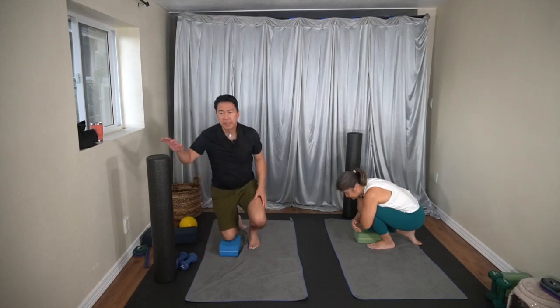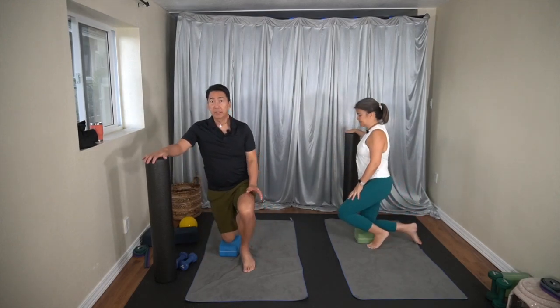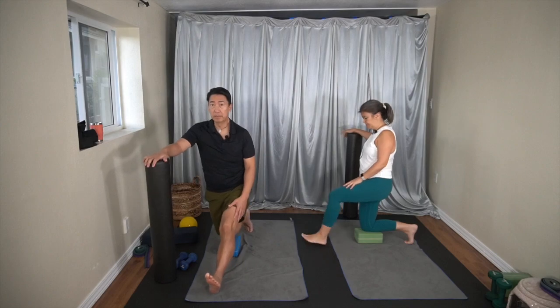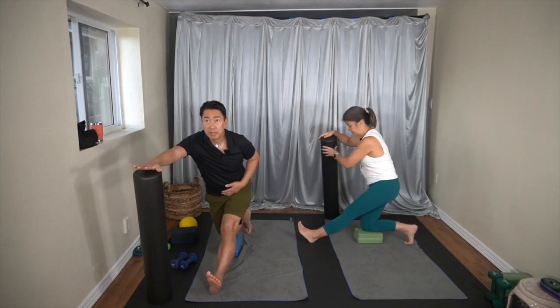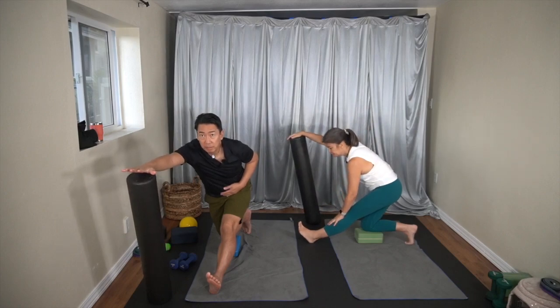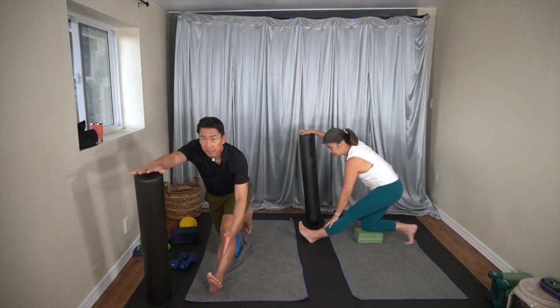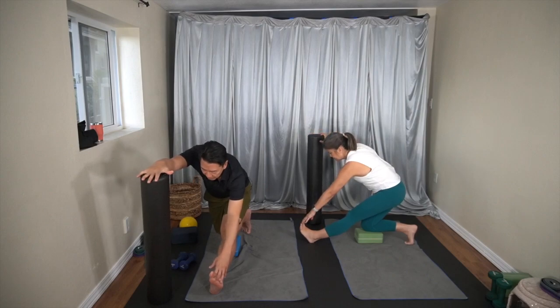Okay, come back up again. You're gonna straighten out your right leg, cross midline. Abs are nice and tight. You're first gonna just reach with that left hand using the roller, pulling you forward. And then you're gonna take your right hand and reach for your right toes.